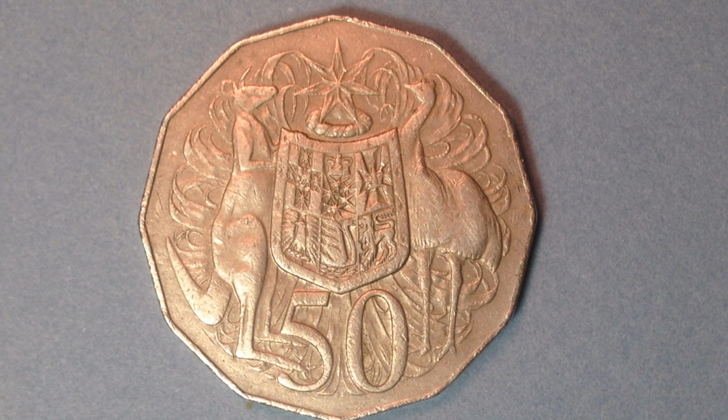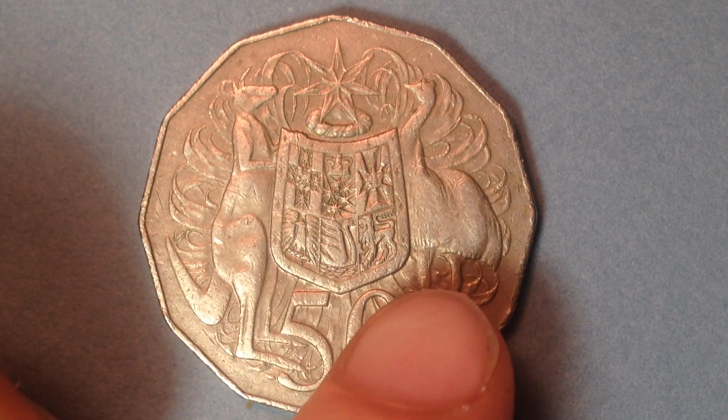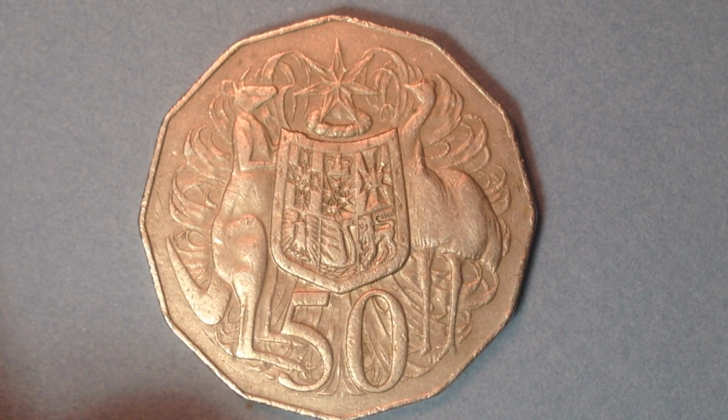So it's pretty interesting. We've got the kangaroo on the left, the emu on the right. They're carrying the Australian coat of arms. Again, this coin is copper and nickel. Once we get to the $2 coin, we'll get to a different metal content. But for the 5, 10, 20, and 50-cent coin, we've all got the same metal content. The mintages in 1981 for this coin, just 24 million. So the 20-cent coin, there are 165 million. The 50-cent coin, just 24 million.